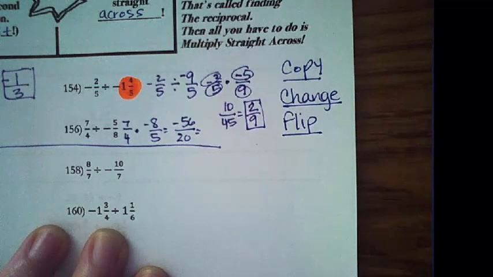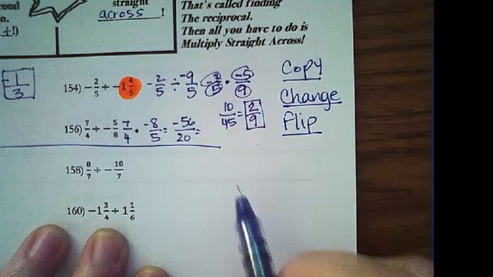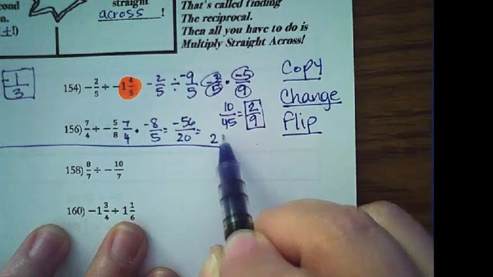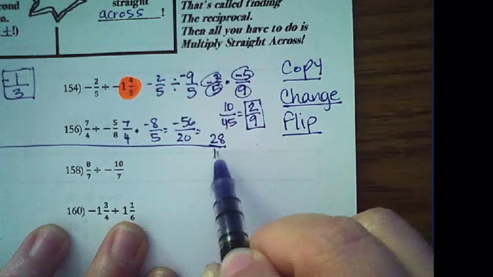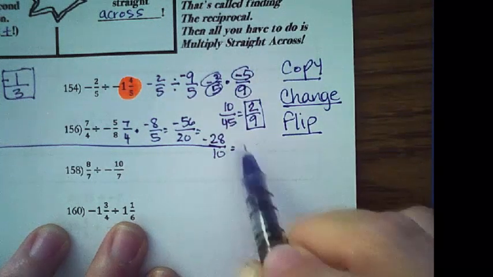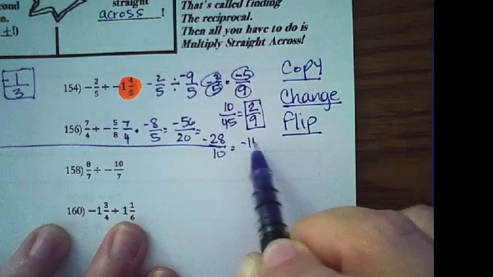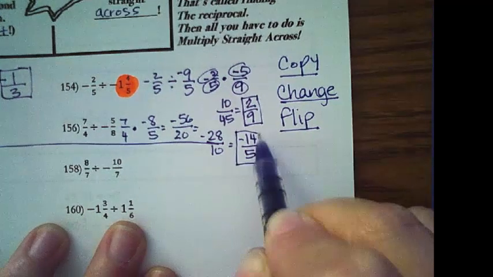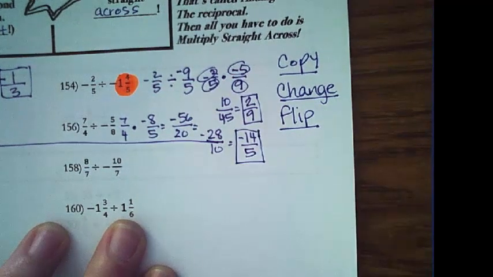So let's see. That'll reduce by 2 if I have 28 over 10. That still reduces, and that would be a negative. Still reduces, negative 14 over 5. And there we have it. I am all done. Can't reduce that anymore.